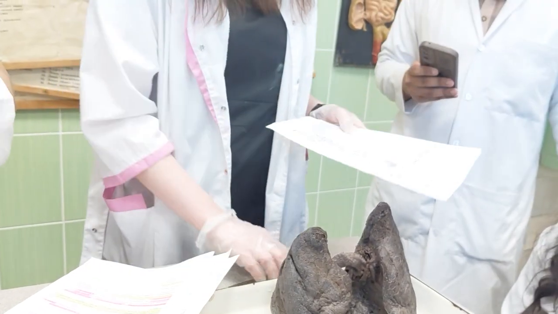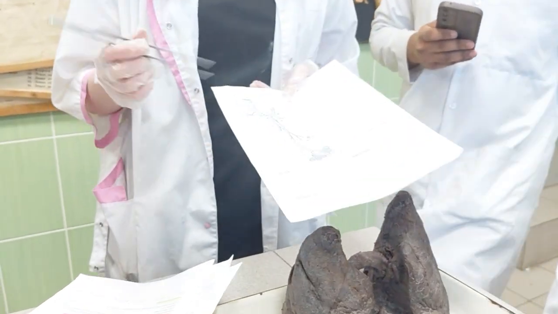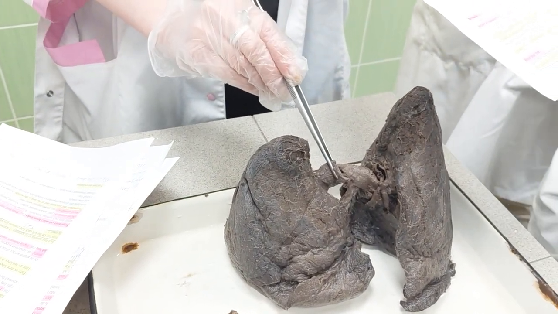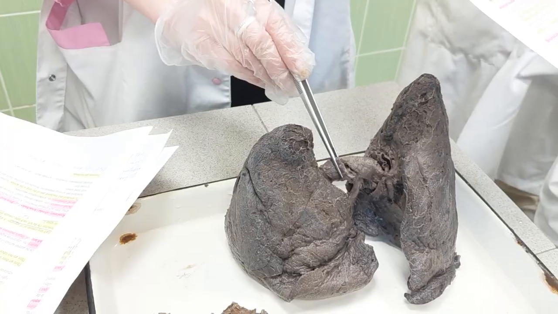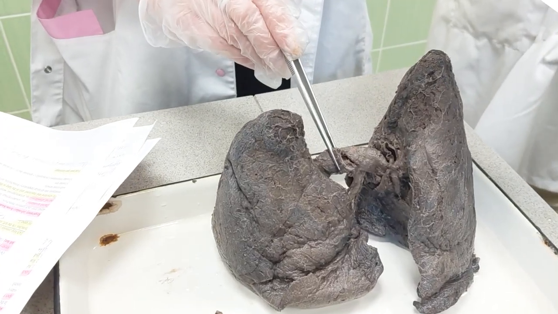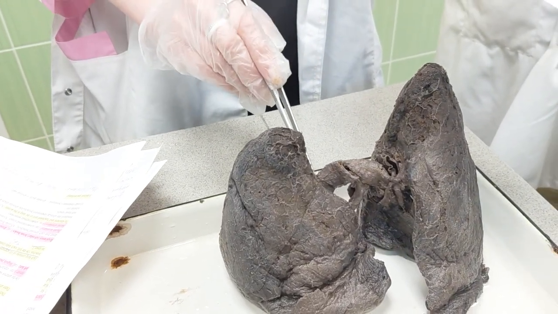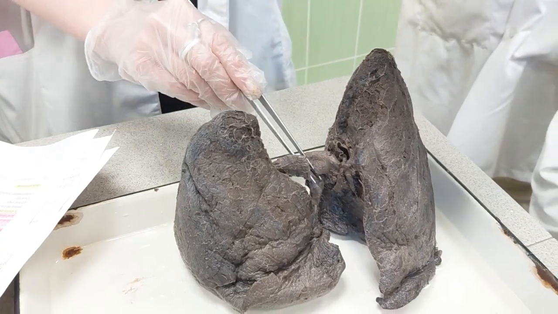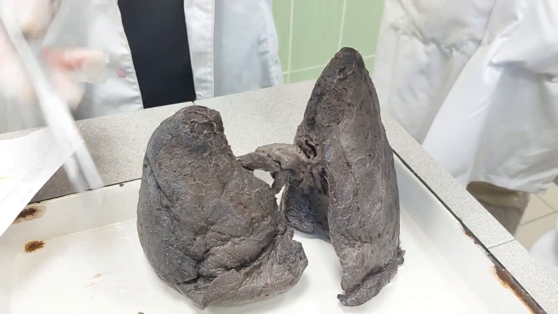if we look at the bronchial tree, firstly passes the trachea. Yes, trachea. This is the trachea. And then the trachea, at the level of the 5th thoracic vertebra, divides into two bronchi: bronchus principalis dexter and bronchus principalis sinister. And then these bronchi divide to the lobar bronchi of the lungs.